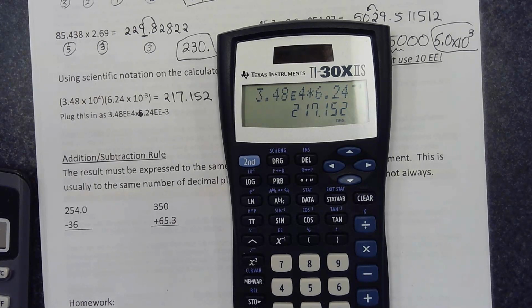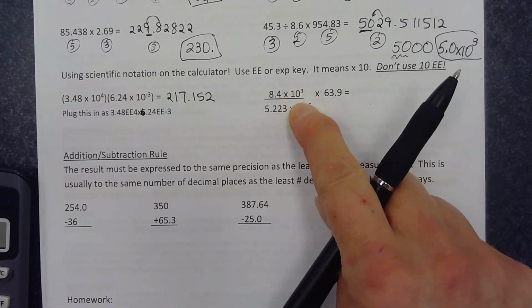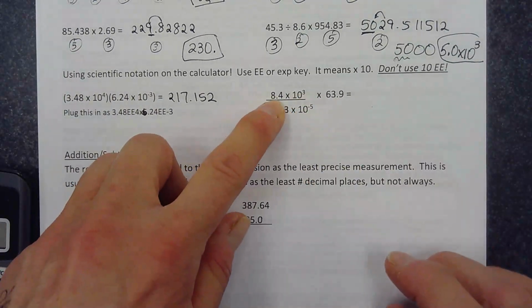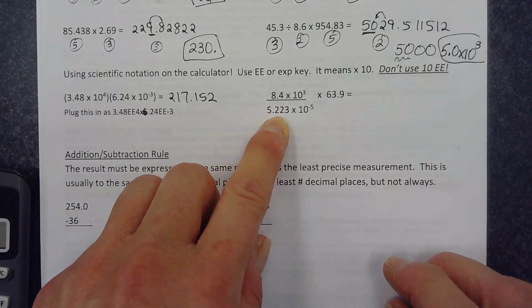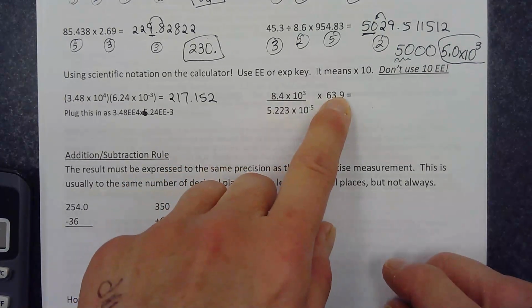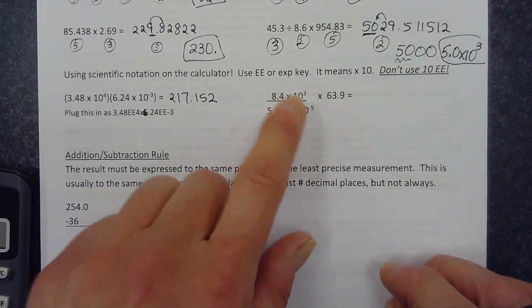Anybody not get it? Did everybody get it this time? If you're on a graphing calculator, you have to do other stuff potentially, but I think everybody should have got it. If you didn't get it, talk to your neighbors, see if they got it. Okay, you do this one now. On this one, do not stop and start. Do 8.4 times 10 to the third times 63.9 divided by, or you could do this divided by that times that. It doesn't matter. It means the same thing. Do not hit equals until the end is my point. Do this one and get the answer.